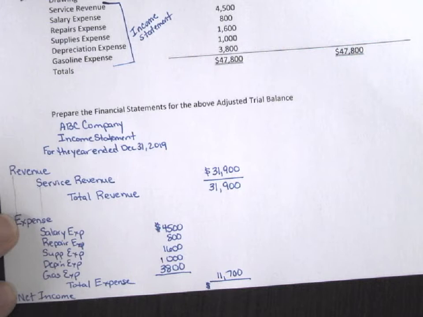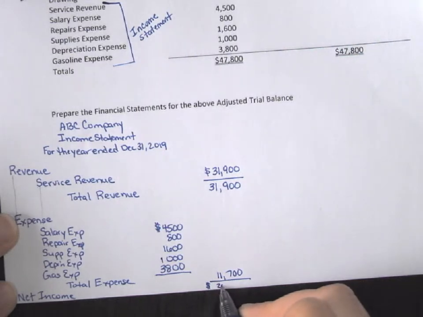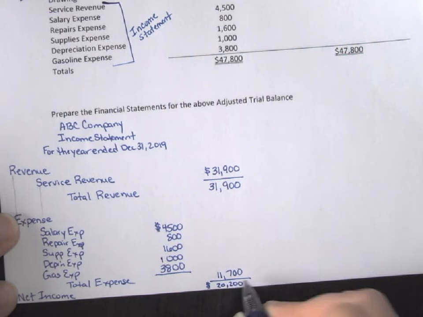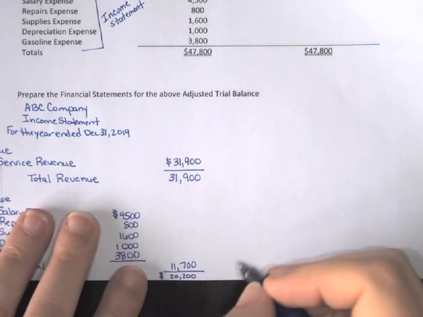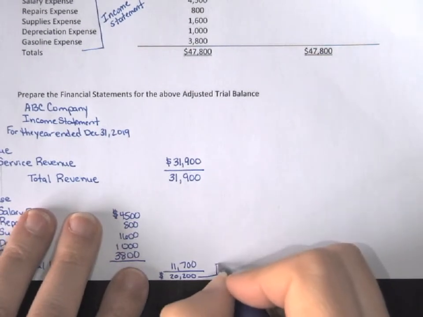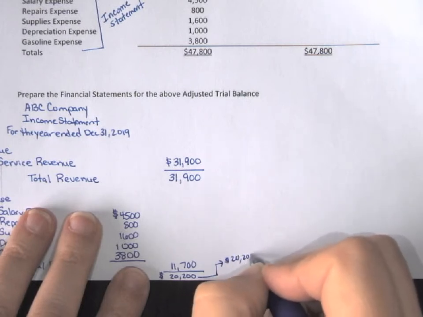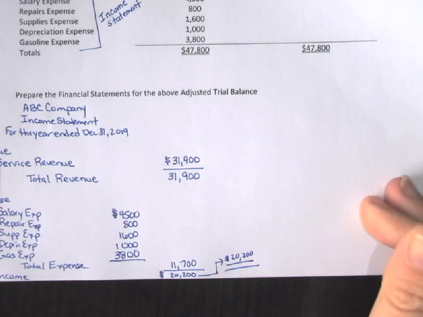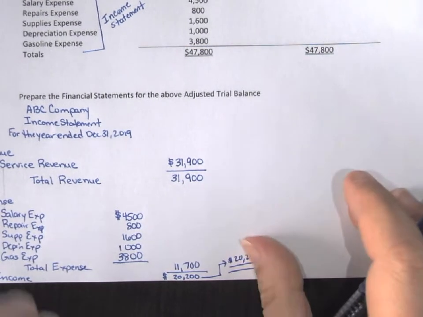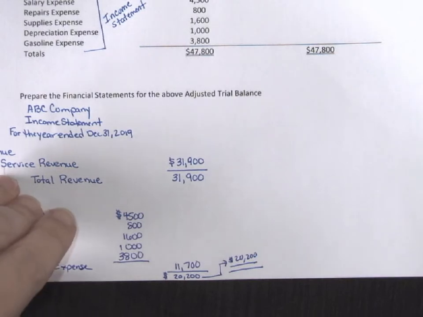Our net income here is $20,200. So when I come in, I'm going to put that $20,200. Now, I don't really have enough room to really show you this, but I'm just going to move it over for you so you can see it. That $20,200 needs to have a double underline, and it needs to have a double underline because we are finishing this particular statement.